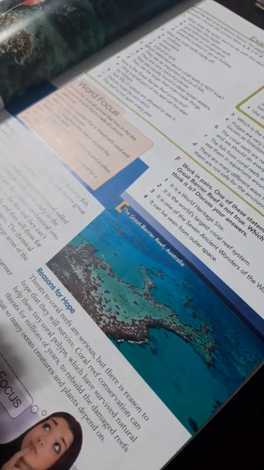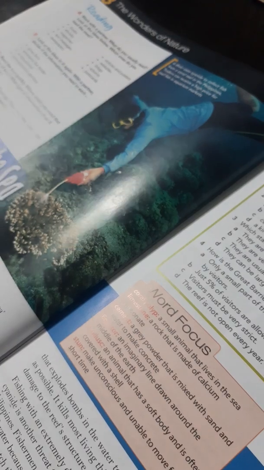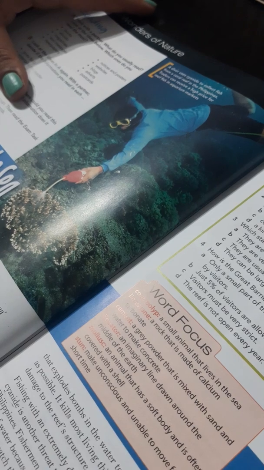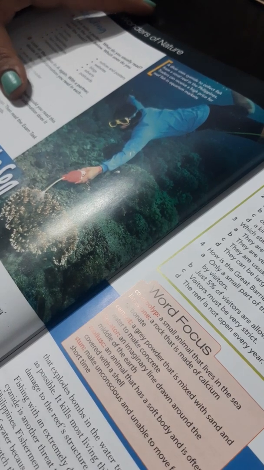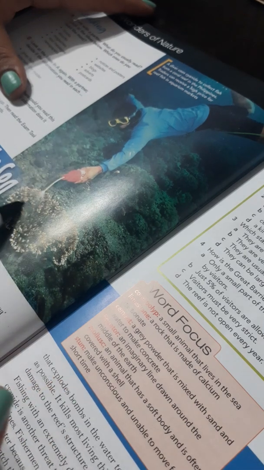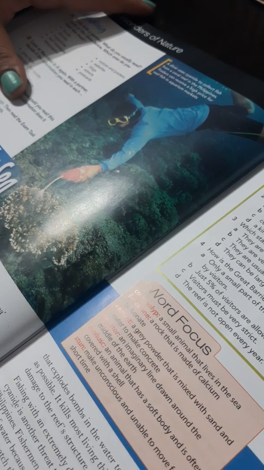Now, I want you to open your book on page 32 and notice the picture here. What can you see in this picture? Think about this picture. I can see a man. He is diving, okay? It is a deep place, maybe in an ocean. And he's trying to do something here with this plant. Is it a plant or an animal? Okay, is it a kind of fish, maybe?